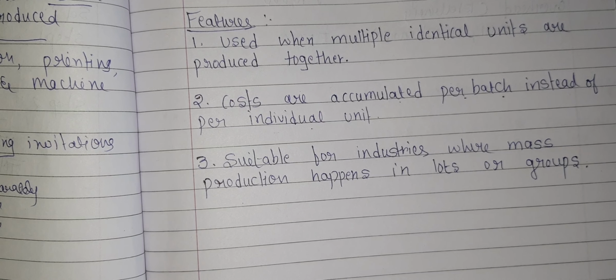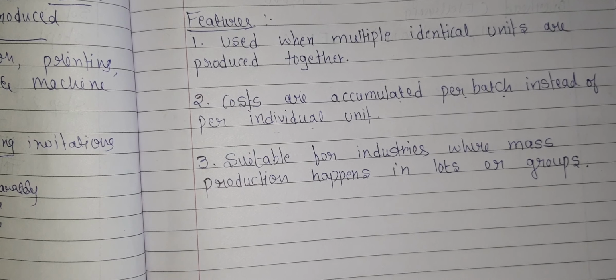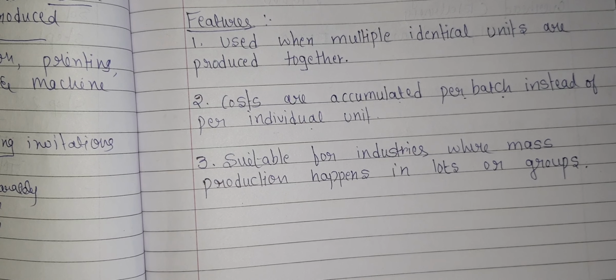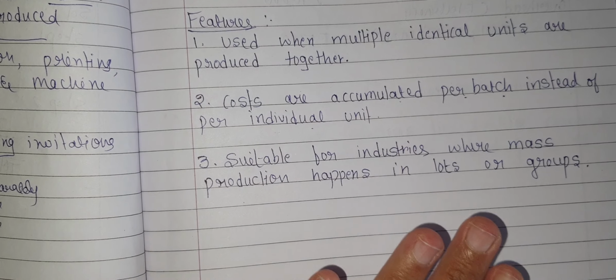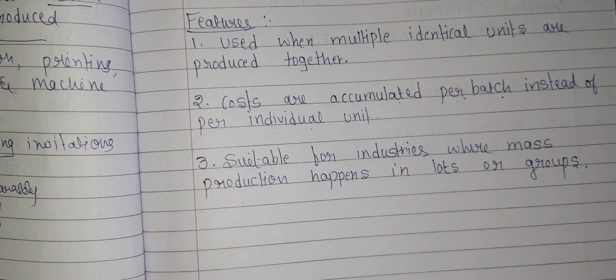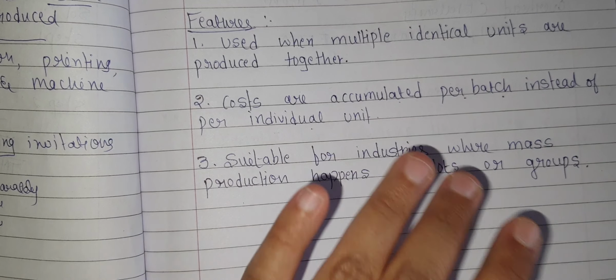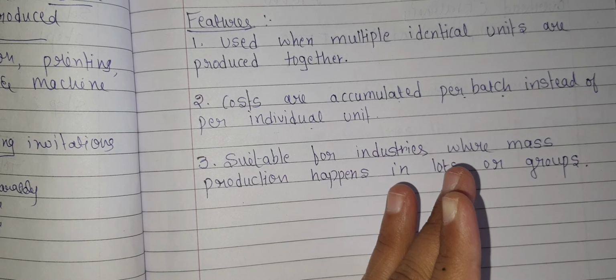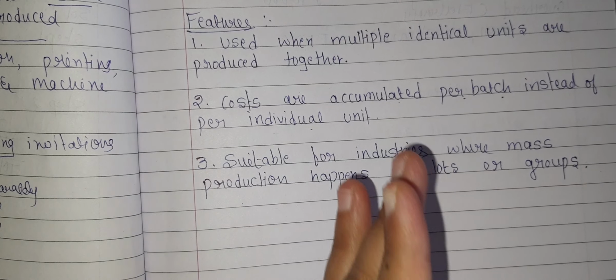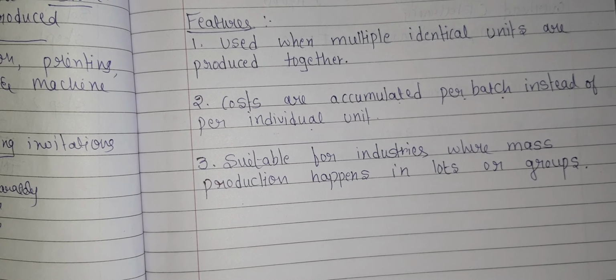Take a pharmaceutical company. It produces 10,000 tablets of headache medicine in a batch. Okay, they will produce 10,000 tablets of headache medicine in a batch. So here each tablet is made using the same formula, ingredients and process, making them identical.